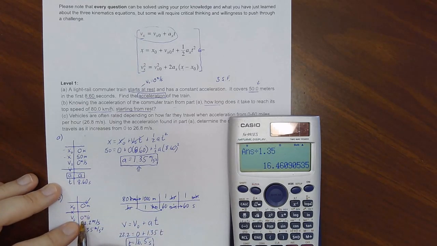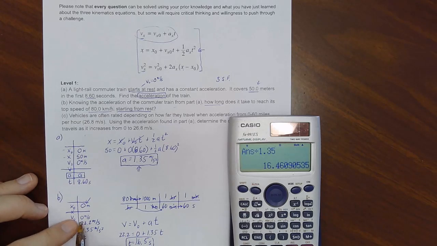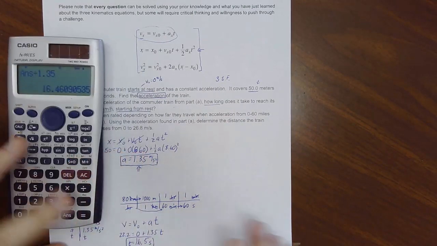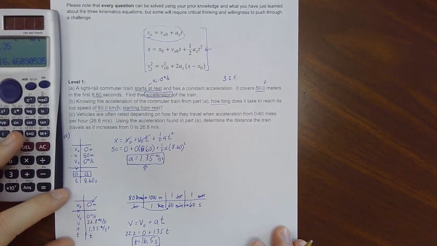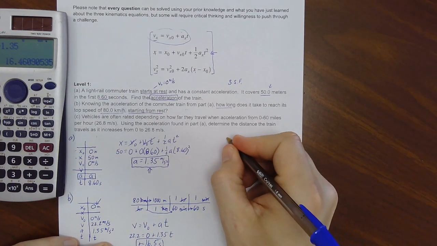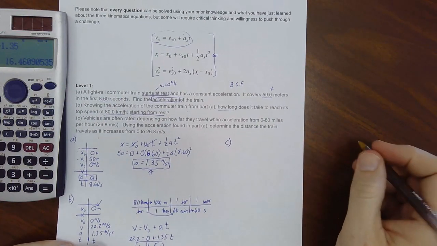Same thing with the initial velocity here. It may look like one significant figure, but I'm defining that velocity as at rest. And at rest is 0.00. So that actually has an infinite number of significant figures there. All right, so just to make sure that you're not too confused with that and that everybody's on the same page, quite literally. All right, moving on to part C.